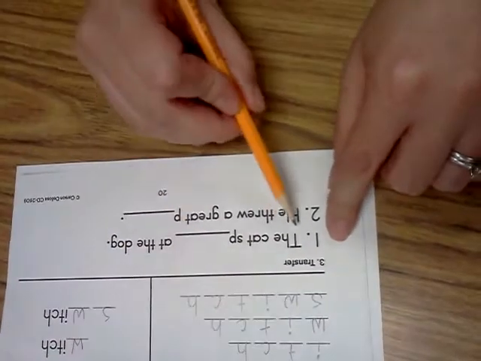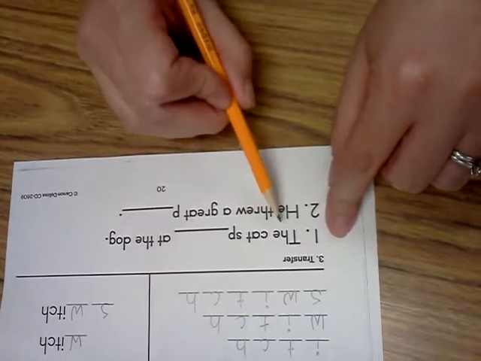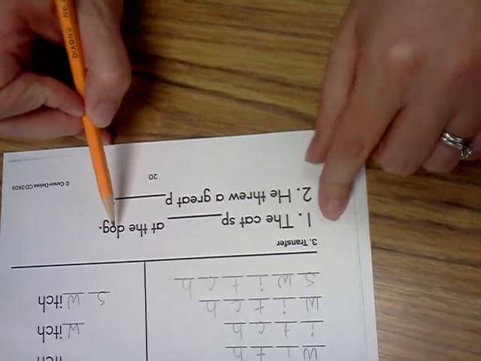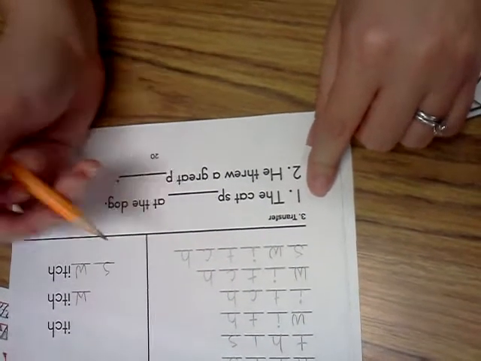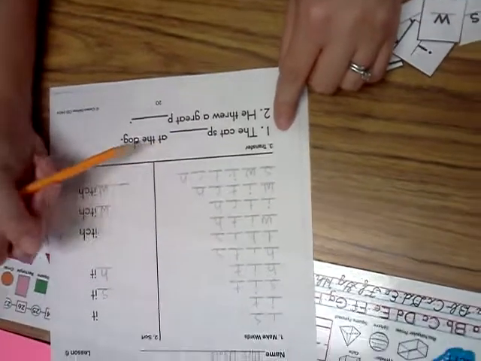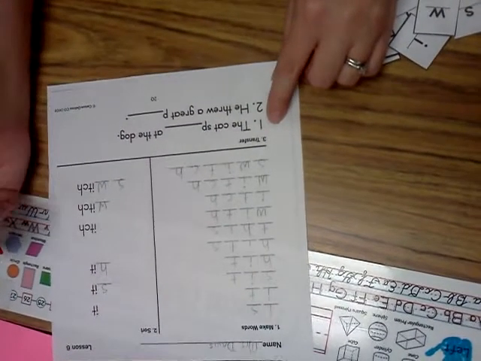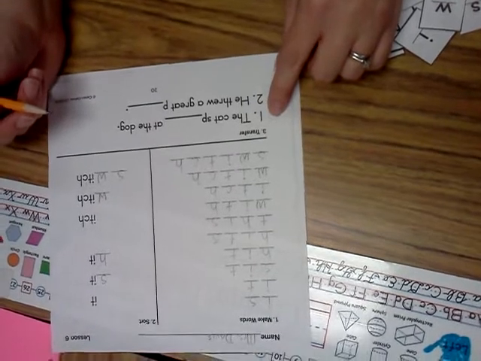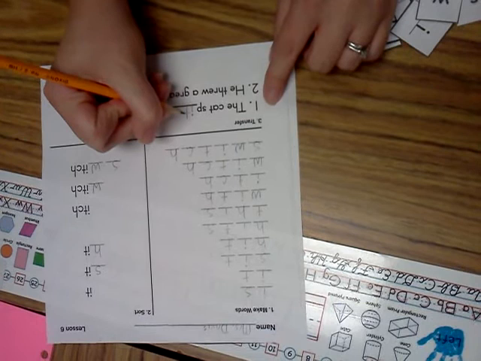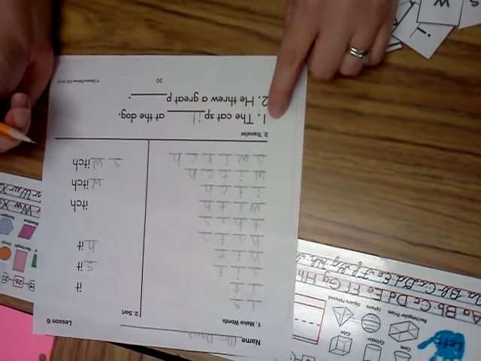Finally, I'm going to take these words that we talked about here and see if I can use one of them in a sentence. The cat blank at the dog. Well, which one of these word families could I use? The cat, what at the dog? The cat spit at the dog.